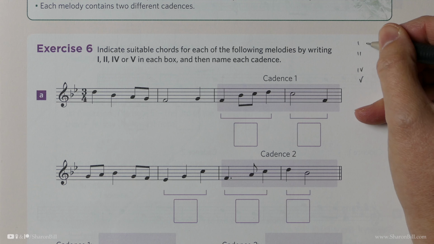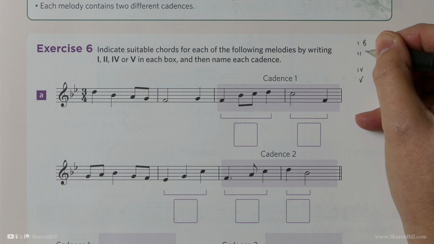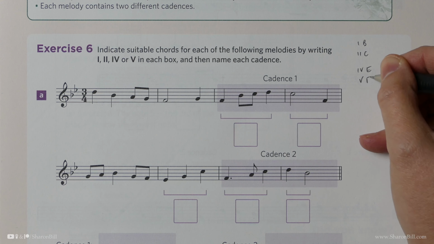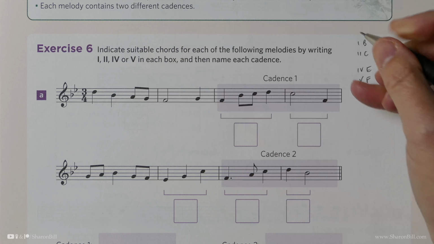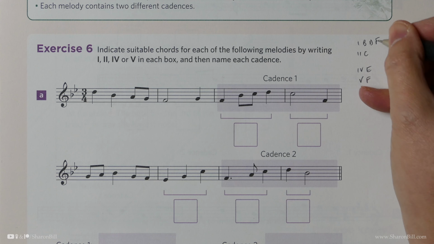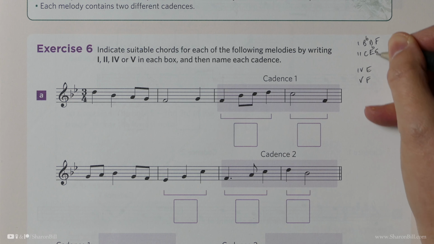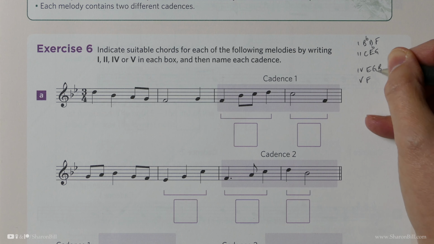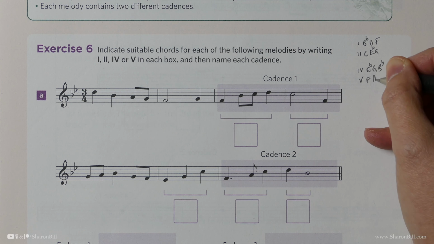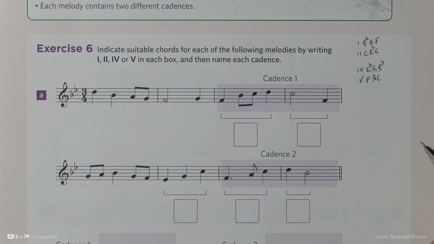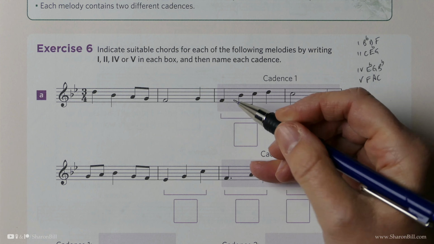If chord 1 is based on the tonic, that's B, C, D, E, F. Of course there are flats, but your key signature will deal with that. You can write them out if you like. You could say B flats and E flats. But your key signature will do all of that thinking for you. So let's see what we've got here.